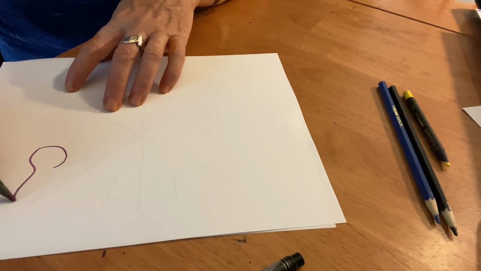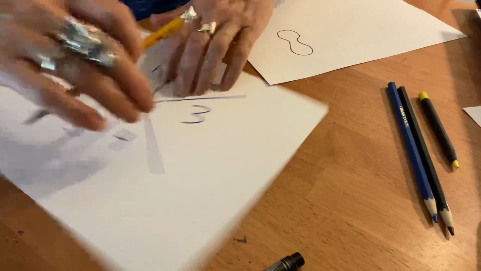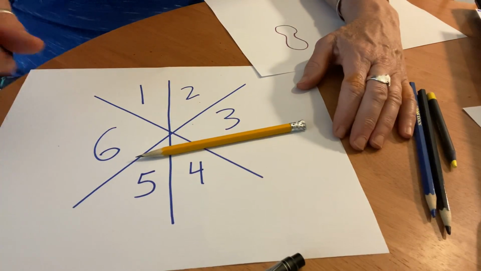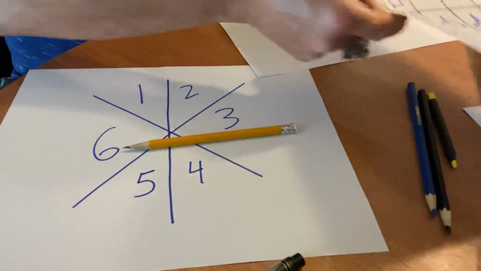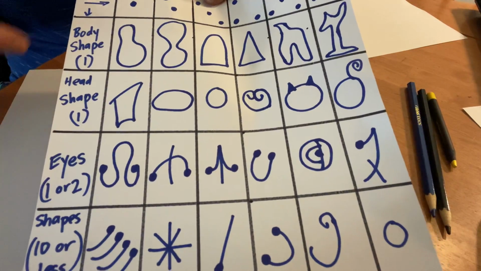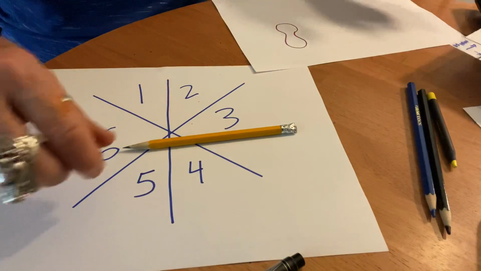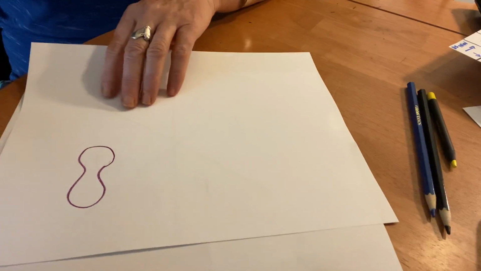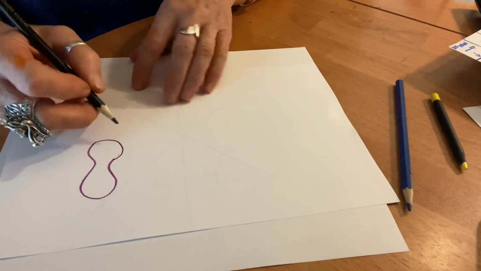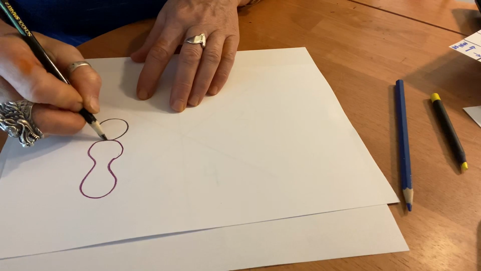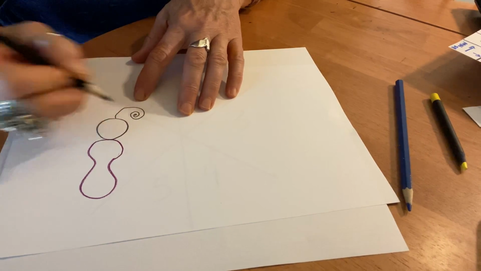So I'm going to come over here and I'm going to do that shape. Okay. So let me turn. And this right here, well, I could say that this is a 6. Now I'm going to go for my head shape, and my 6 looks like this. Okay, so here we go. I'm going to go ahead and use black. So that 6 was round, and coming off the top of it, it had a little curly Q like that.